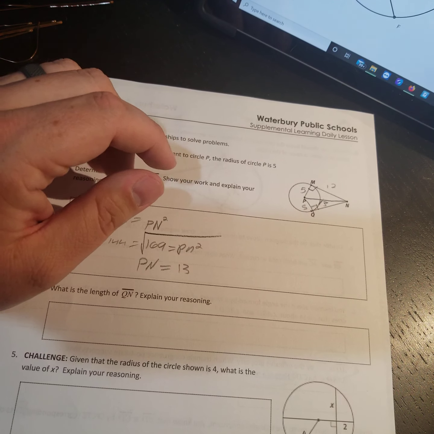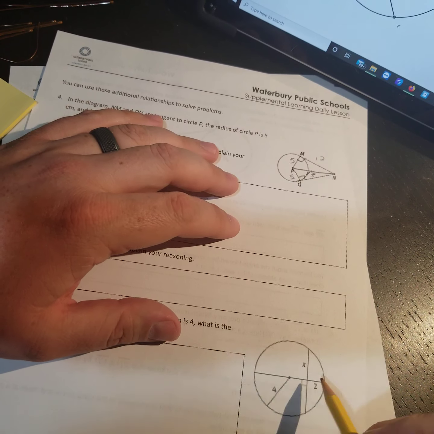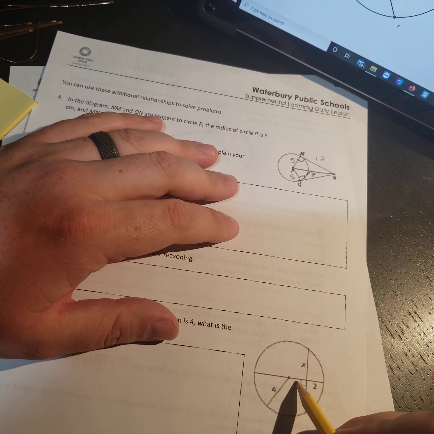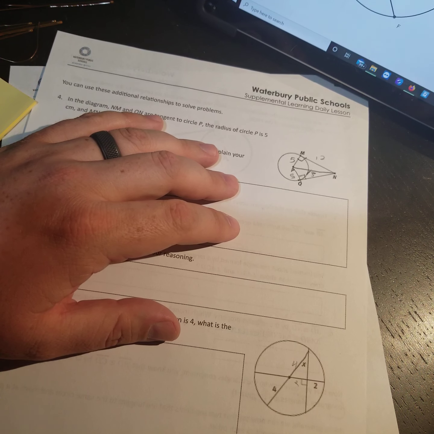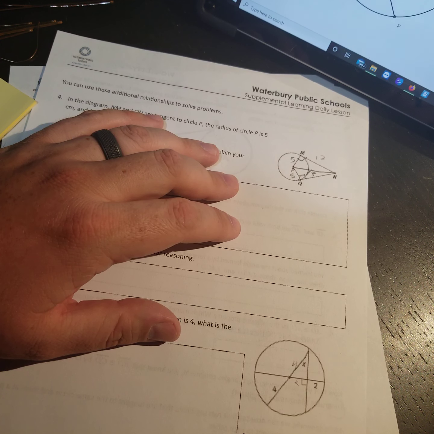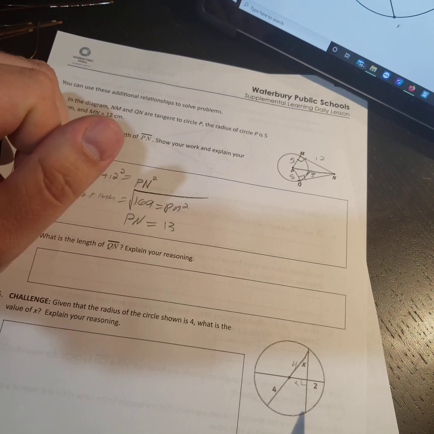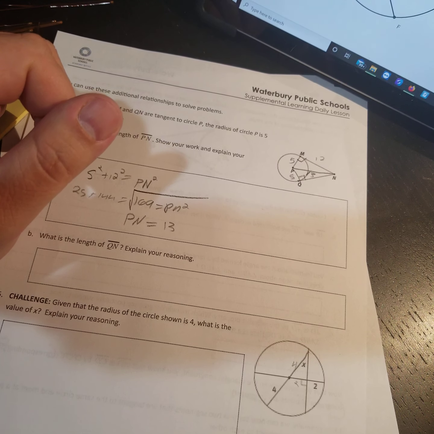Challenge! That's actually really not that hard. You just have to understand something. If this is 4 and this is 2, that means this is 2. How far is this? 4. What do we use? Pythagorean theorem. Oh my goodness. Not that challenging once you see how to do it.